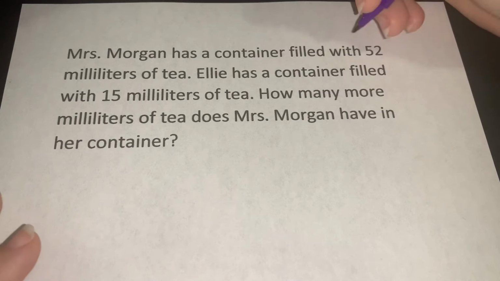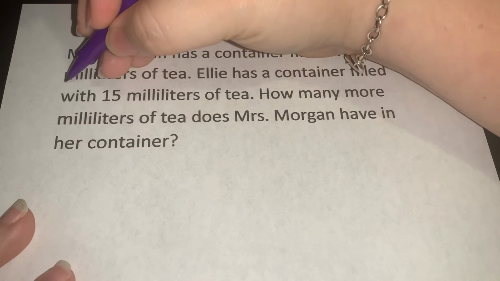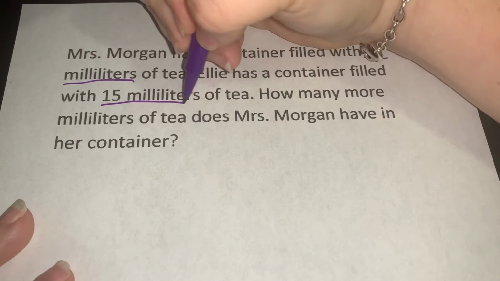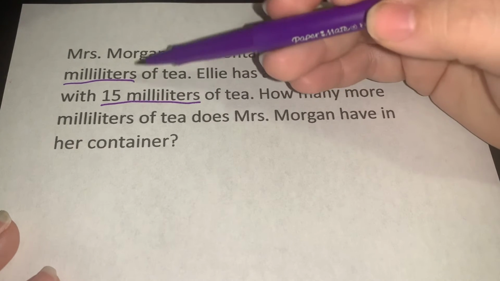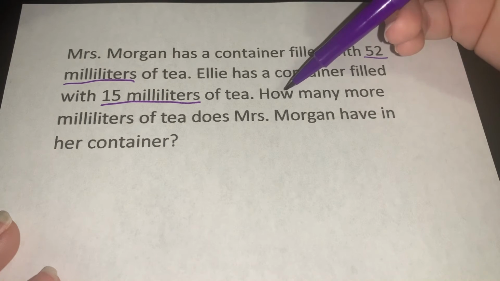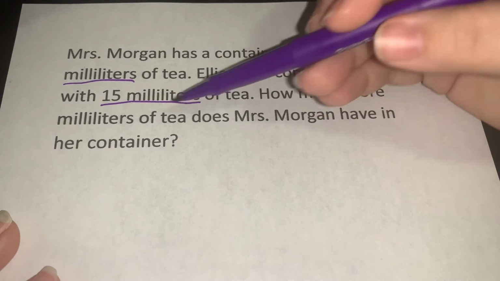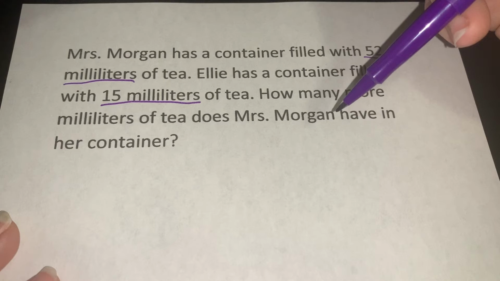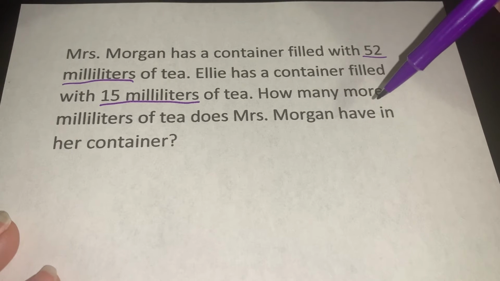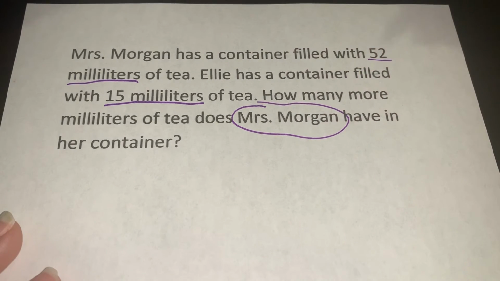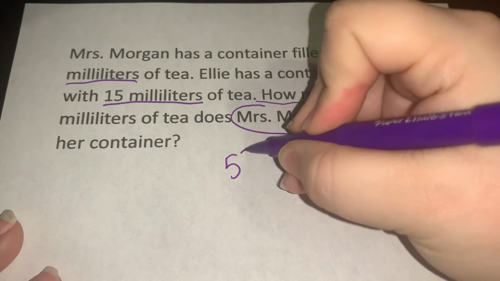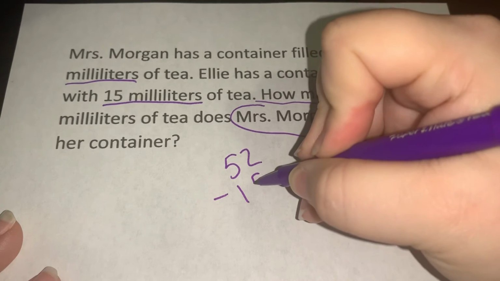Well, if Miss Morgan has 52 milliliters and Ellie has 15 milliliters, I went ahead and underlined my numbers just so they will stick out. I also underline my units because, again, the units are extremely important. So it's how many more milliliters of tea does Miss Morgan have in her container? Here we're comparing the numbers. We want to find out how much more Miss Morgan has than Ellie. So I'm going to take Miss Morgan's and subtract Ellie's.